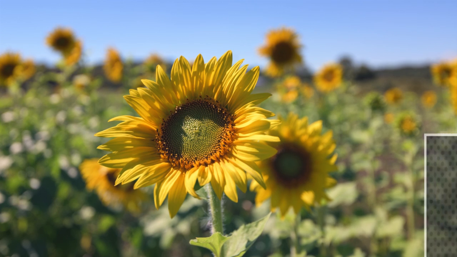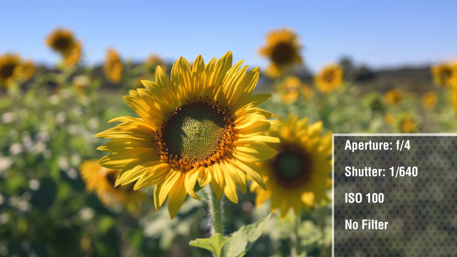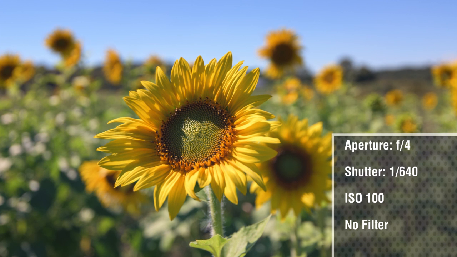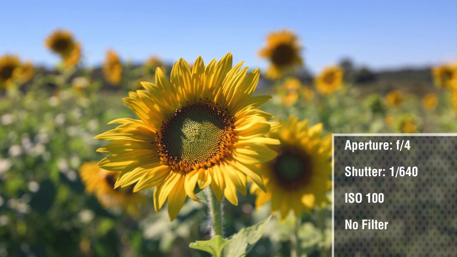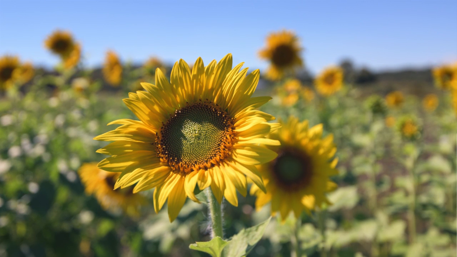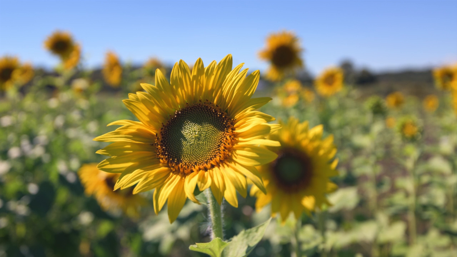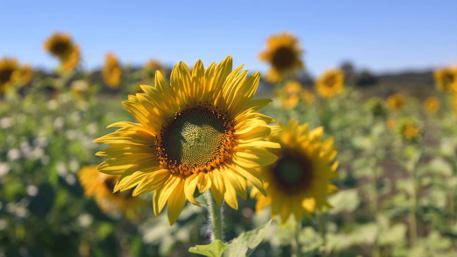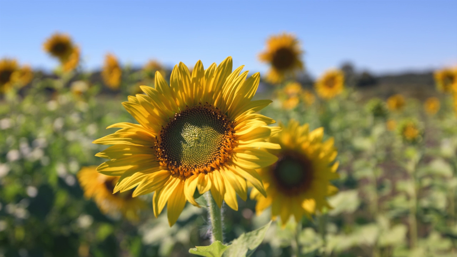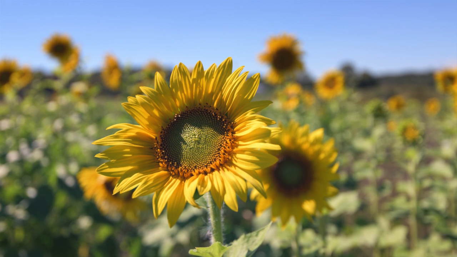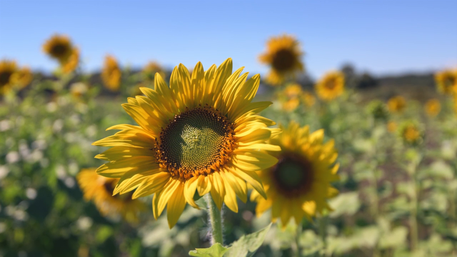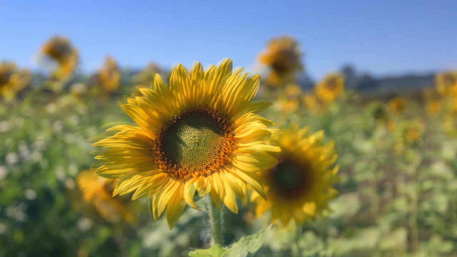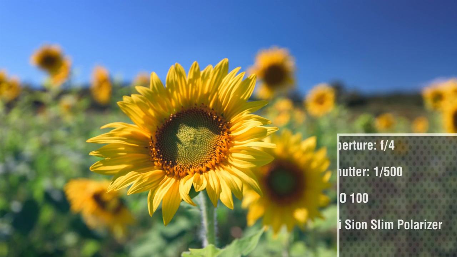In this scene here, I was walking through a sunflower field and I noticed this bunch of flowers against the blue sky, and it really was an interesting scene to me. But this is an unpolarized image. I hadn't put the polarizer on my camera yet, and the sky's a little bit washed out. The color's a little flat on both the flowers and the leaves on the flowers, and it's lacking something to me. So what I did was I added my polarizing filter, and I was able to get this.